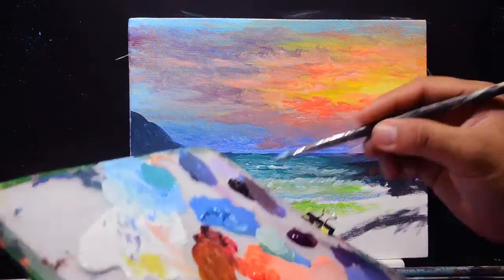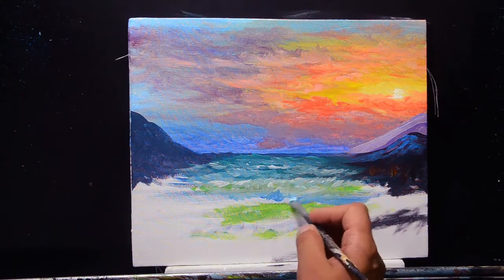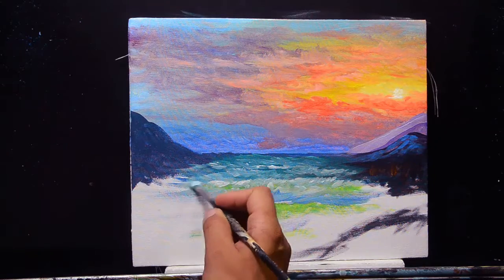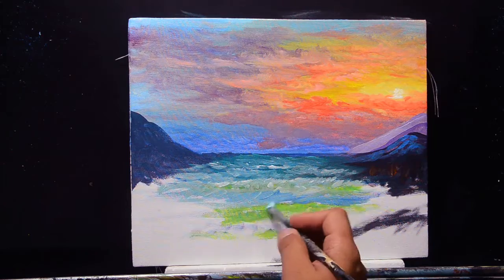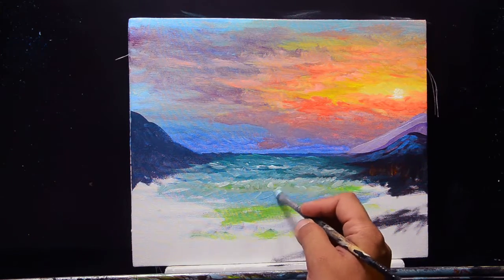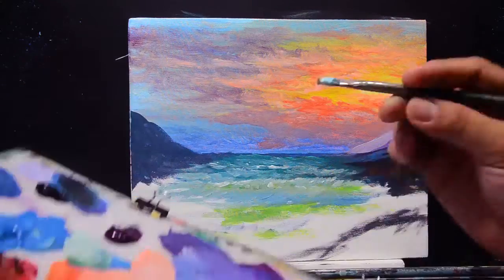And the cobalt blue also here at the very bottom. And the Viridian Green.